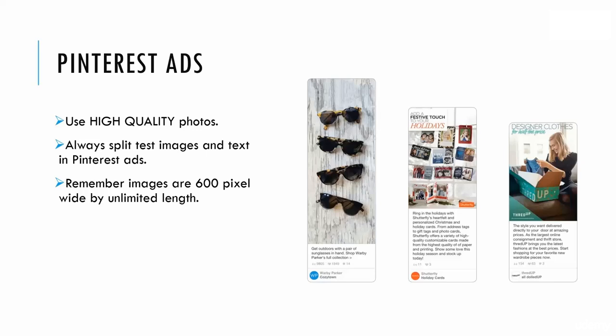One note on the images. Remember, all your images should be 600 pixels wide by unlimited length. Look at these 3 examples. Take advantage of longer images as they take up more area in your customer's Pinterest feed.